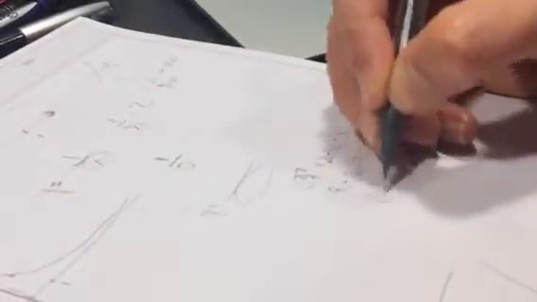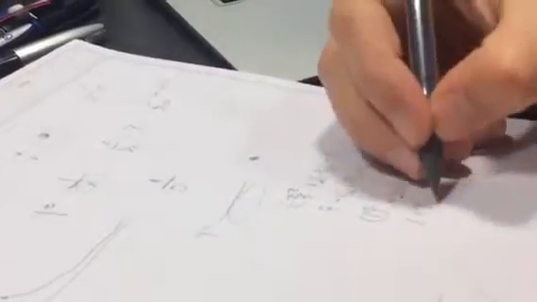Or we could try plugging in just 1. 1 squared plus 2 times 1 minus 3. 1 squared is 1, 2 times 1 is 2, minus 3. 1 plus 2 is 3. 3 minus 3 just equals 0.